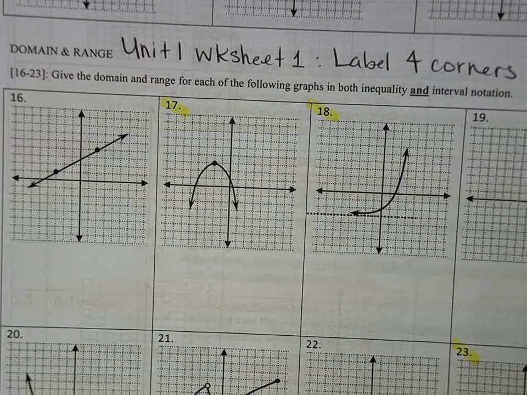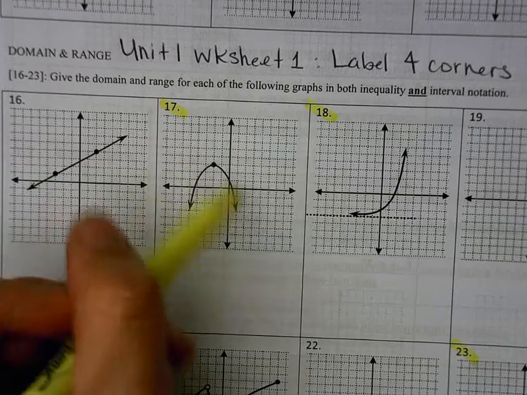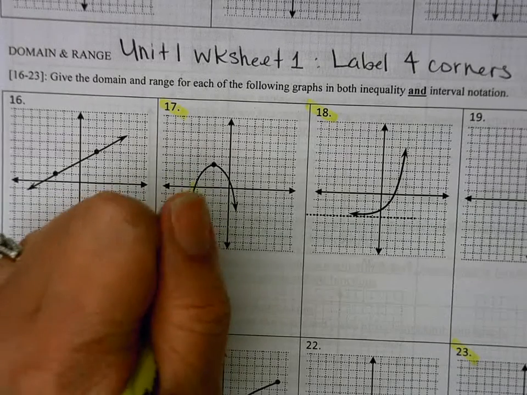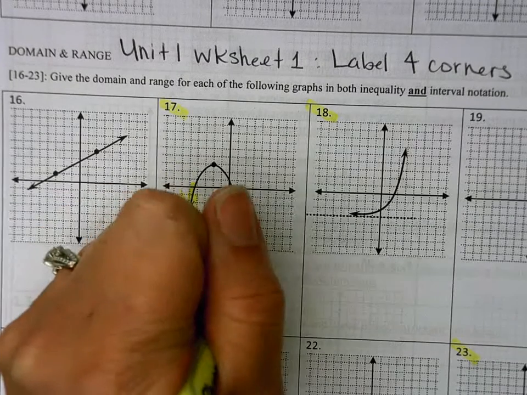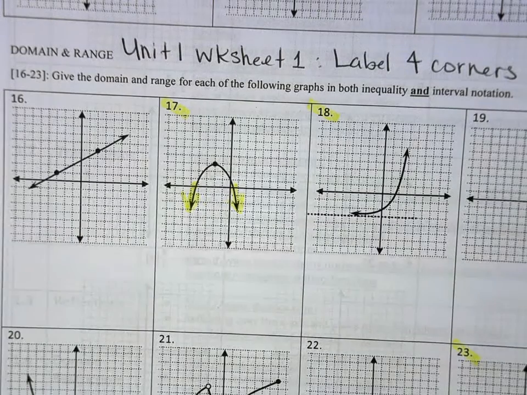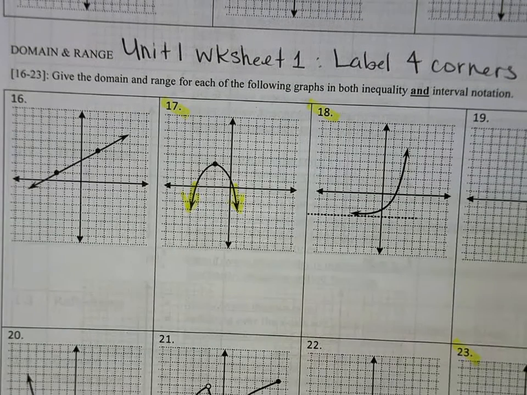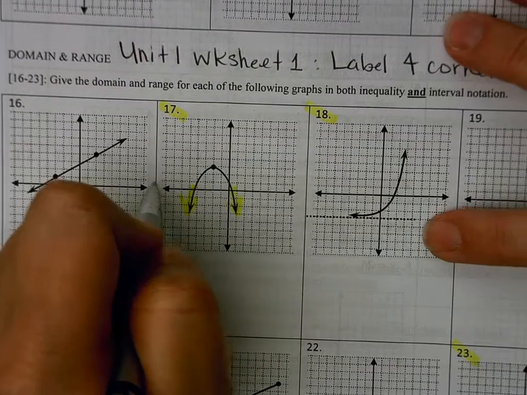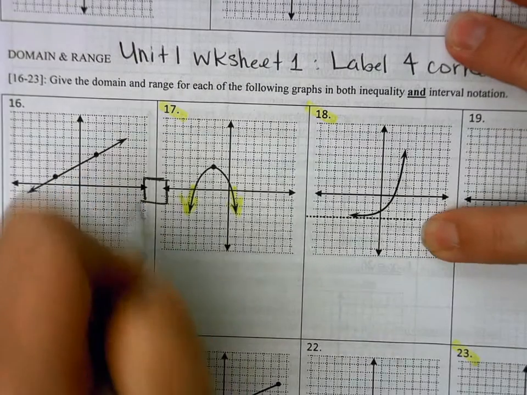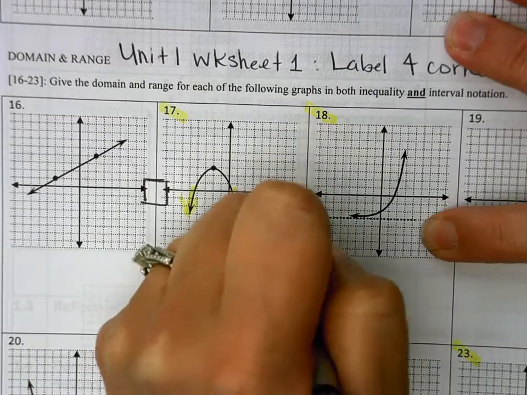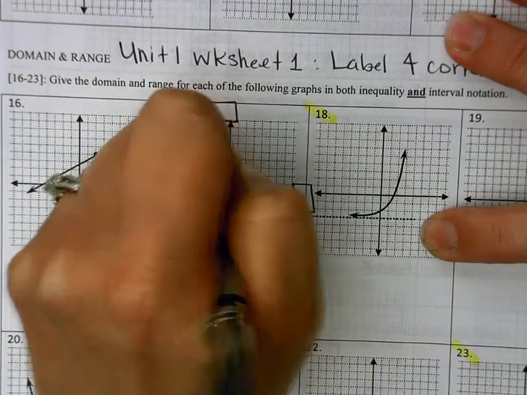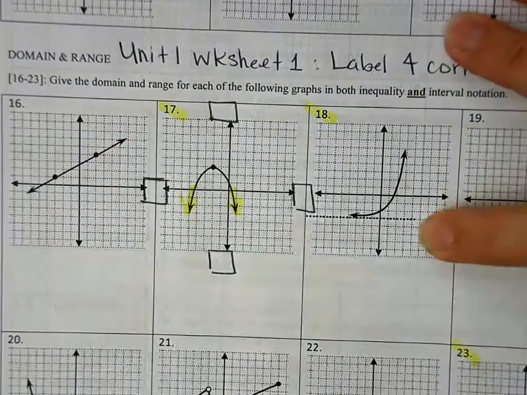So the first thing I always want to do is look for my arrows. So on my function here, I'm going to highlight, I have this arrow and this arrow. So those are the two arrows I want to use to help label. And now remember, they don't always label all four corners. So I need to figure out what is going to go in these four spots, whether they're some form of infinity or some numerical value.